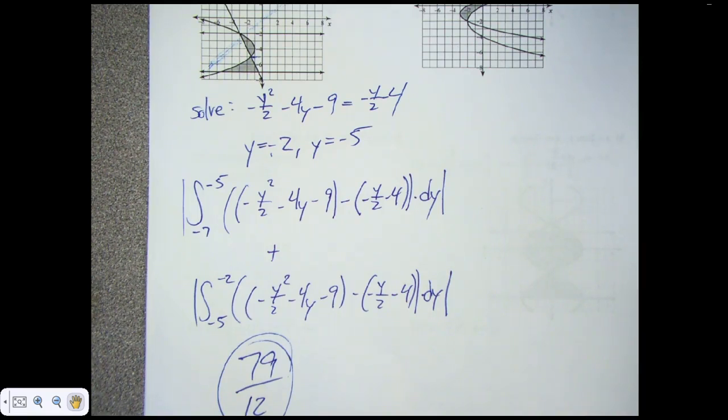Somebody need help? So down here, you got all these y's in your equation, and then you put x's.